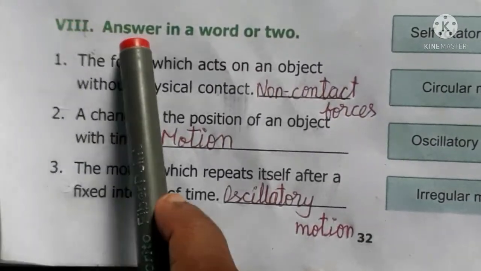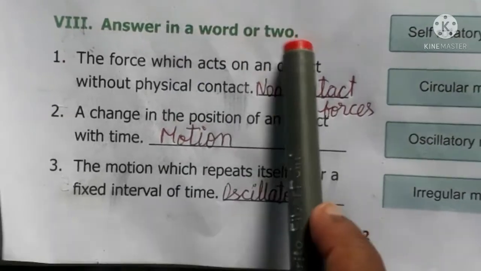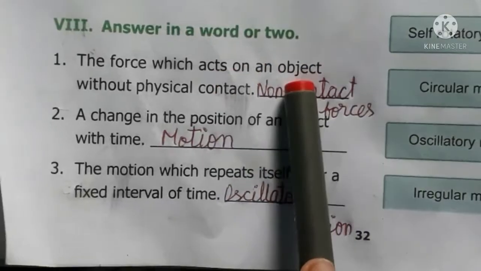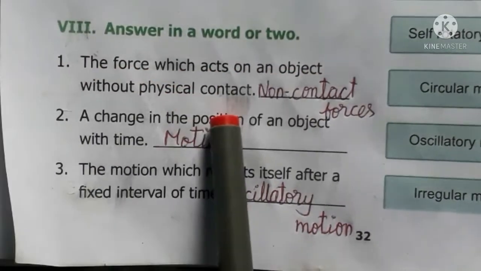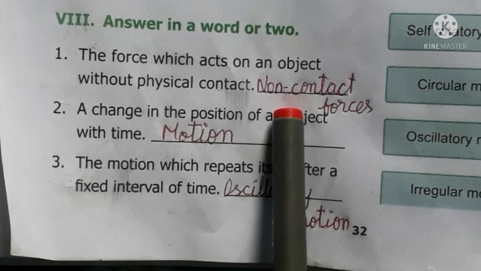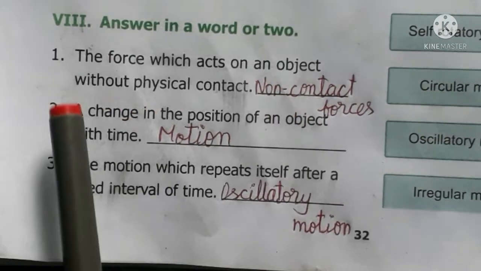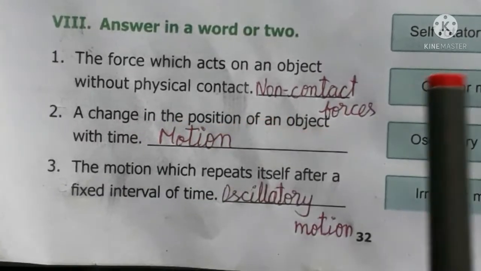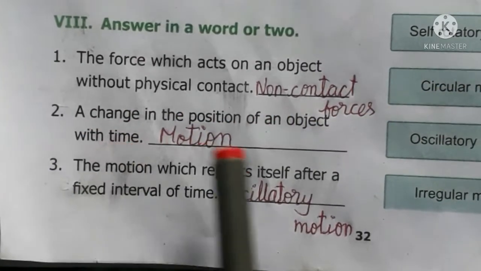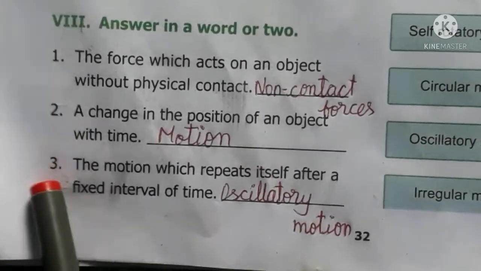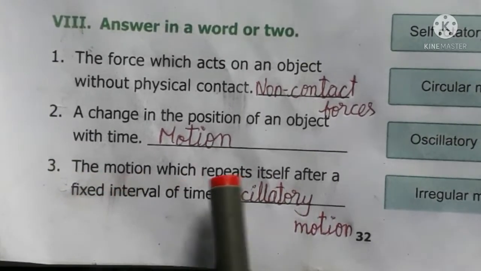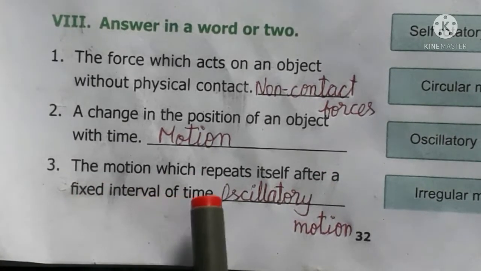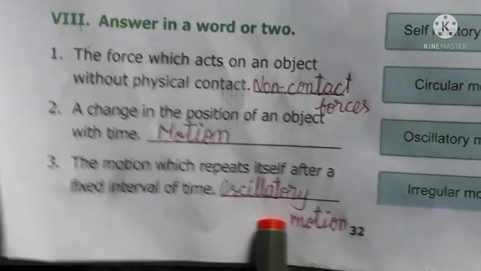Eighth Roman letter. Answer in a word or two. First question. The force which acts on an object without physical contact. The answer is non-contact force. Second question. A change in the position of an object with time. The answer is motion. Third question. The motion which repeats itself after a fixed interval of time. The answer is oscillatory motion.